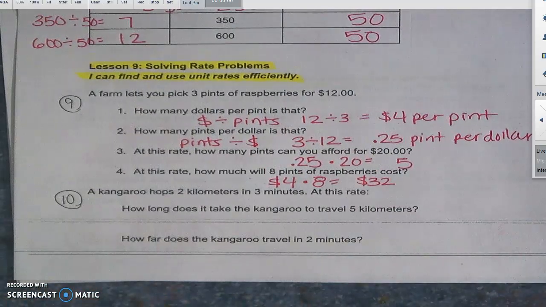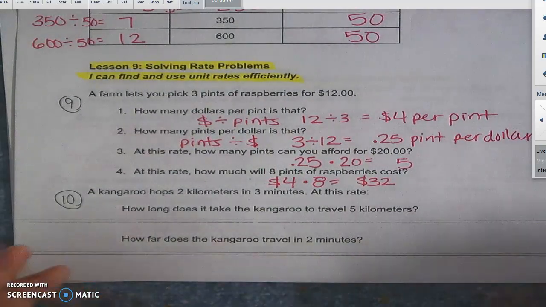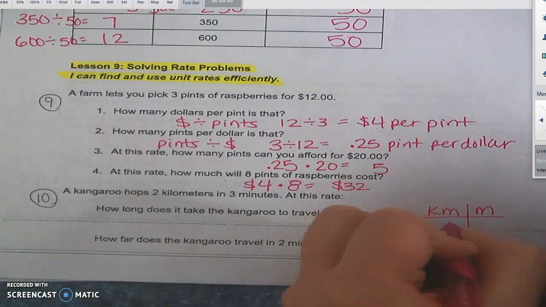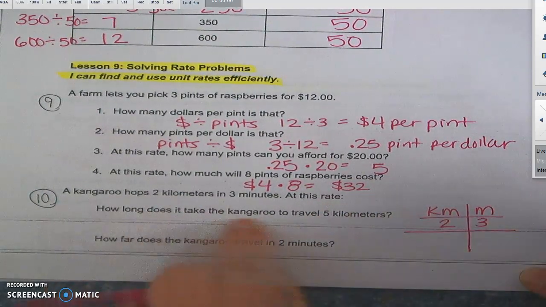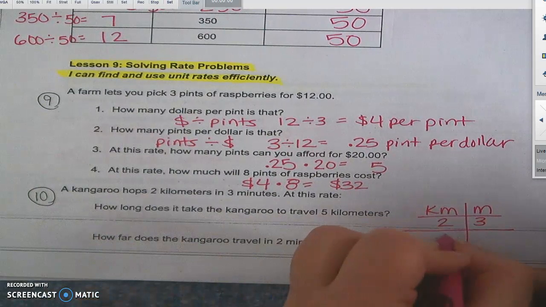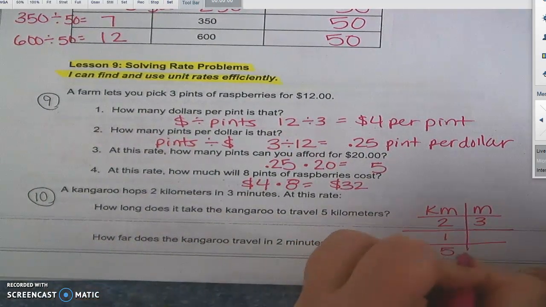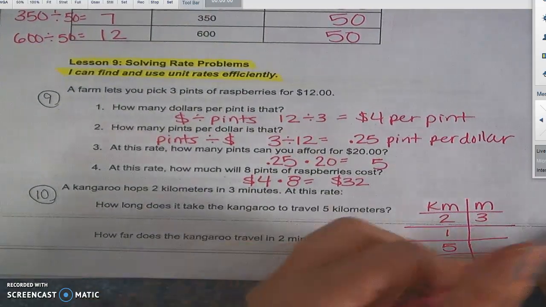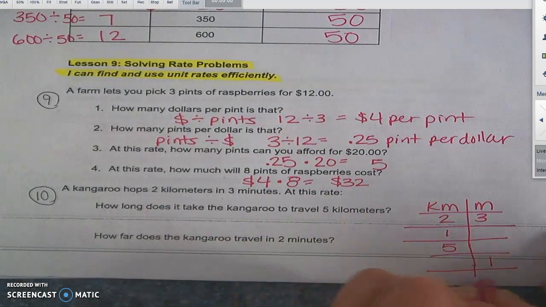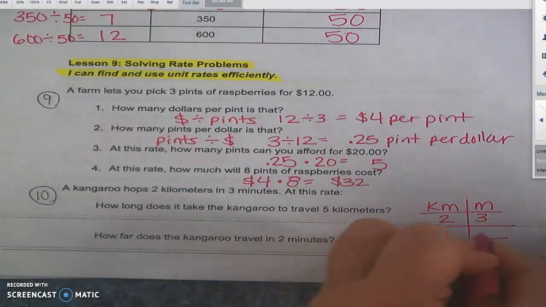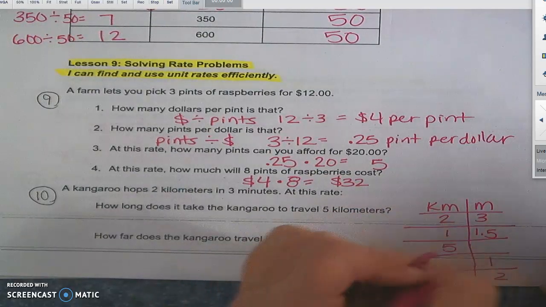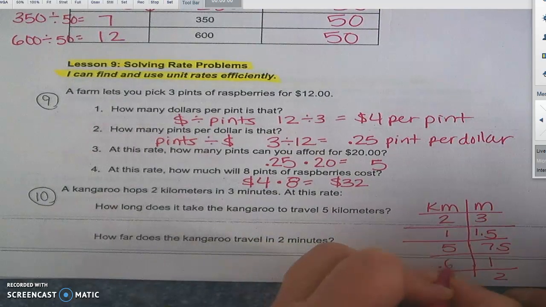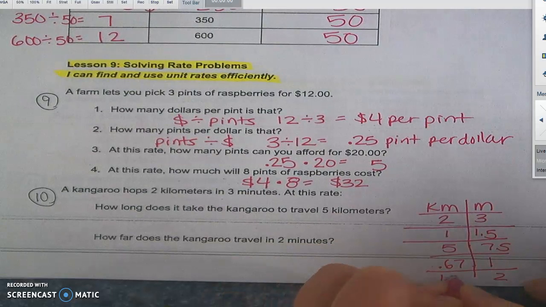All right, last one. This one I'm going to make a table for. A kangaroo hops 2 kilometers in 3 minutes. So kilometers and minutes, 2 and 3. How long does it take the kangaroo to travel 5 kilometers? So I'm going to find a 1 on my kilometer side to find 5. And then how far does the kangaroo travel in 2 minutes? I'm going to find a 1 on my minute side to find 2. So this gives me 1.5. And then I do times 5, and that's 7.5. This gives me 0.67. I do times 2, and that gives me 1.34.